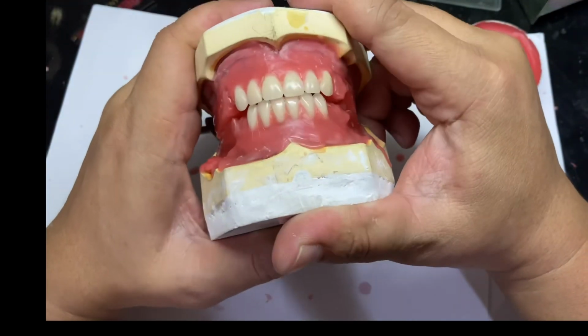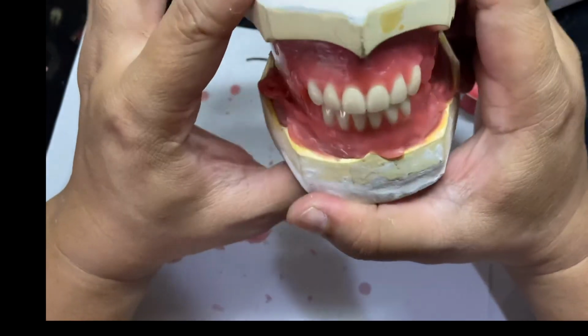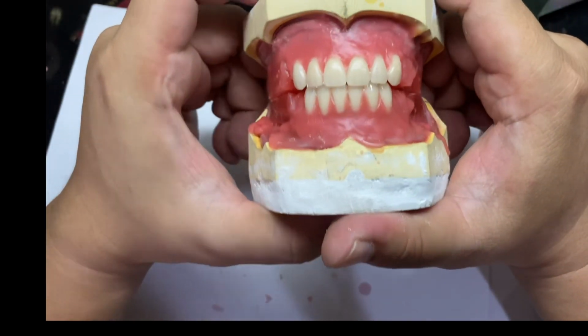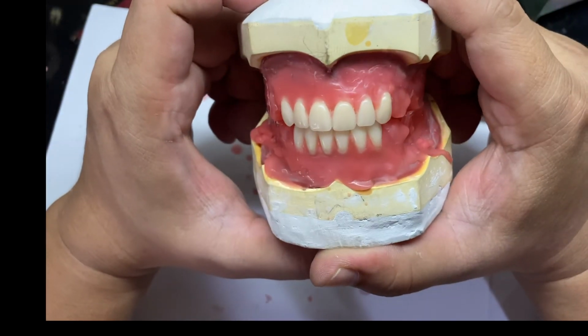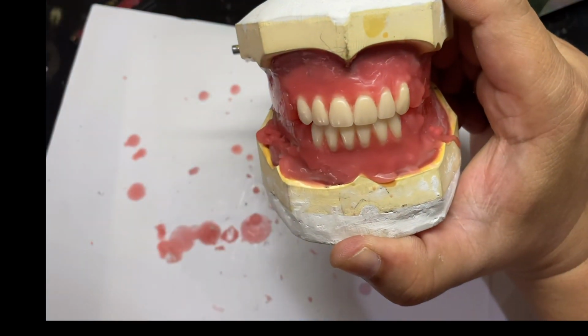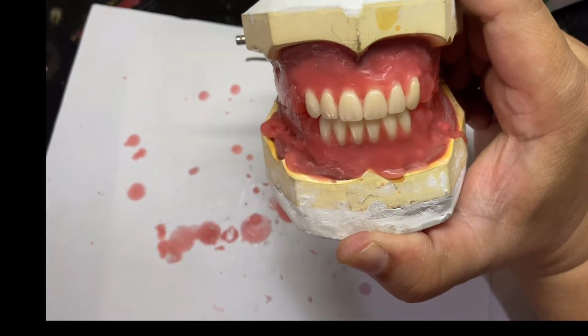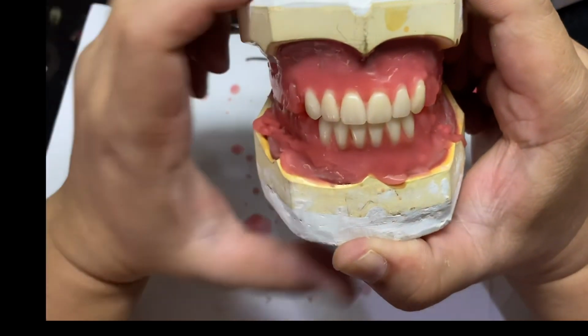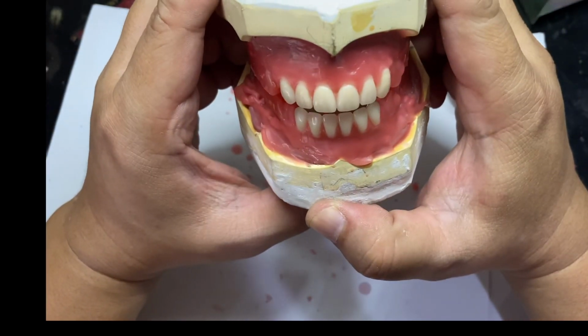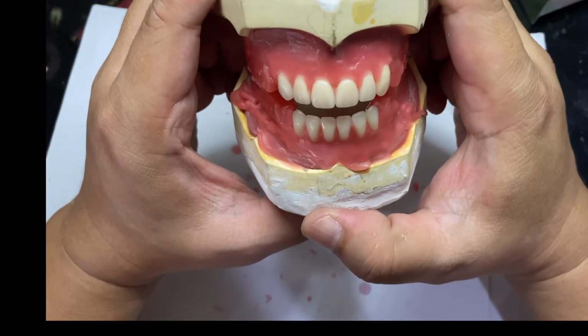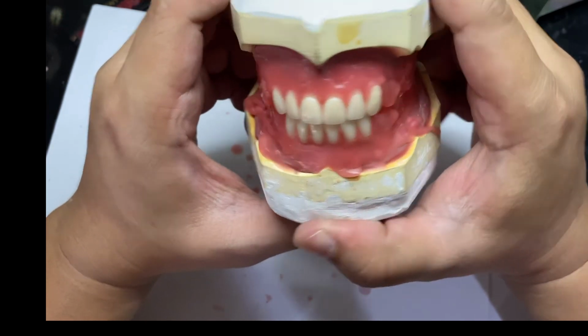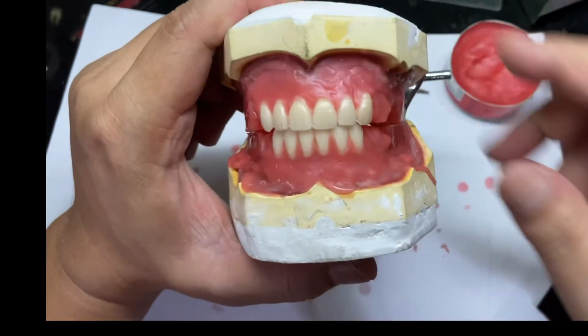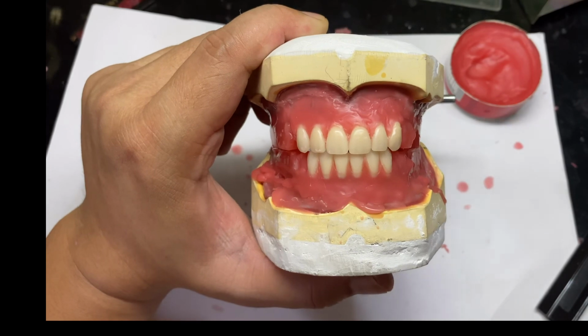So we're done with anterior setting. The next procedure is anterior try-in inside the patient's mouth. If there would be any adjustment, then you may adjust the setting. But if there's none, then we may now proceed with the posterior setting. So that's going to be my next presentation, the posterior setting.